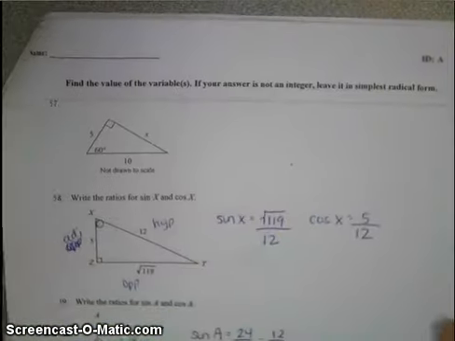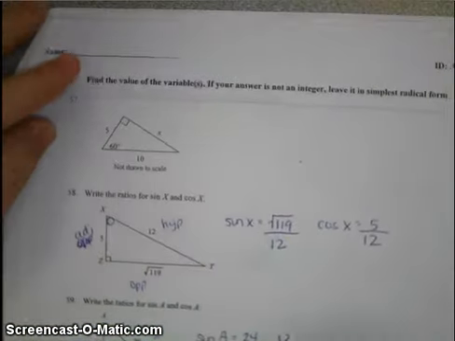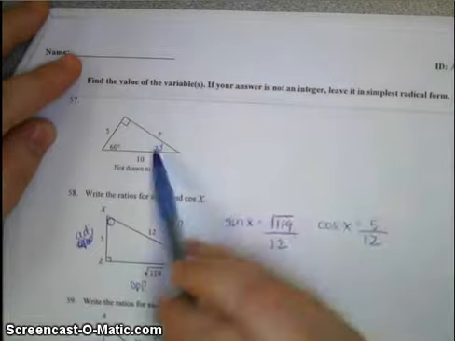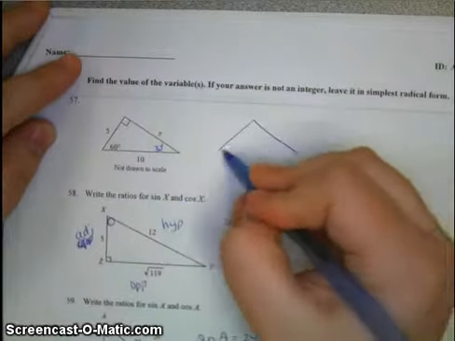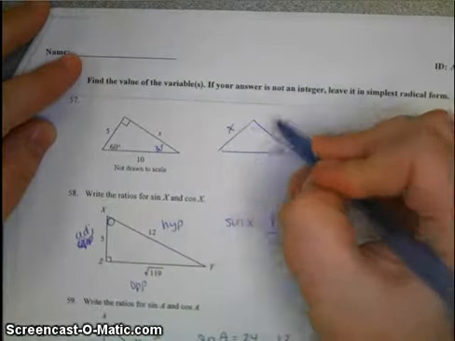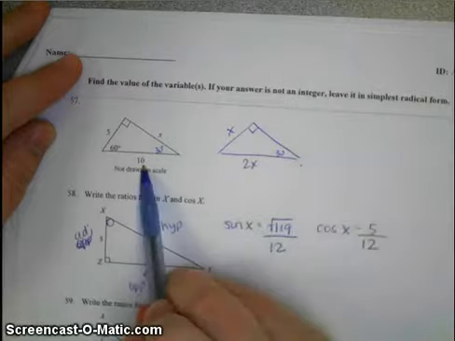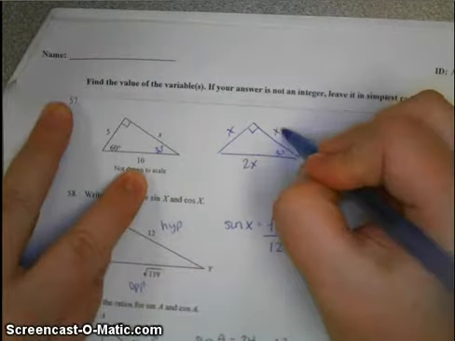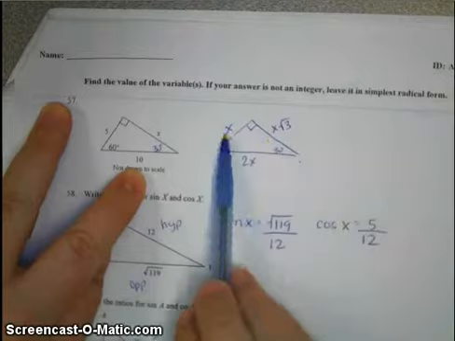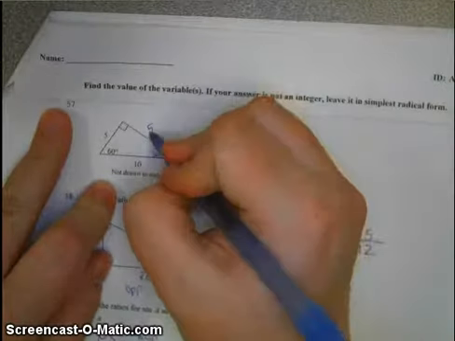Number 57. Here we have a 30-60-90. So across from the 30, if I drew this as my model triangle, across from 30 is my x value. My hypotenuse is 2 times x, which we have here is 10. So finally, the part across from the 60 is x square root 3, so 5 square root 3.